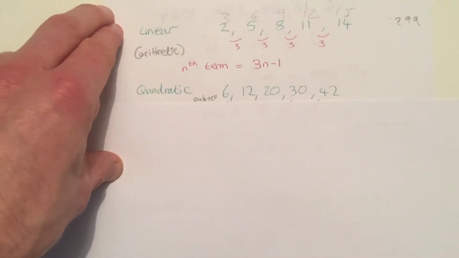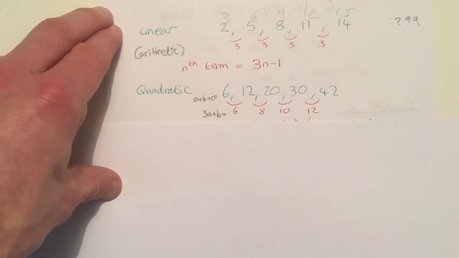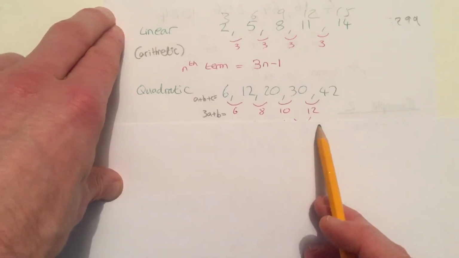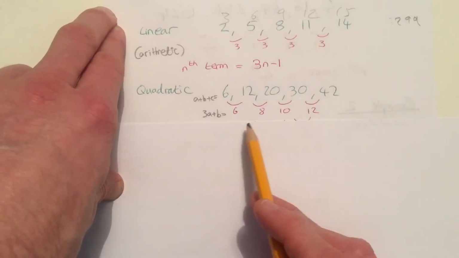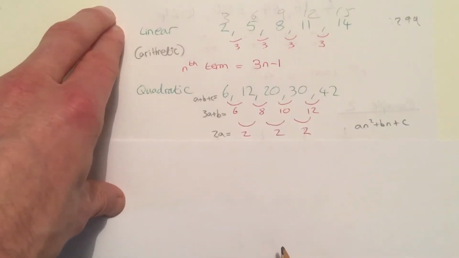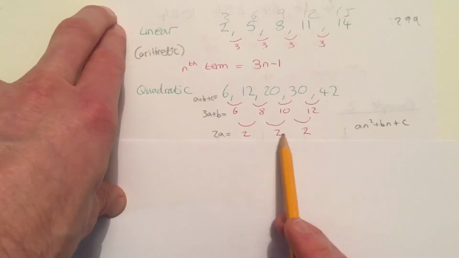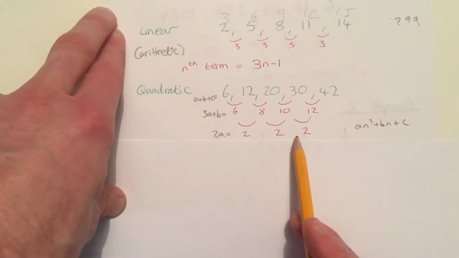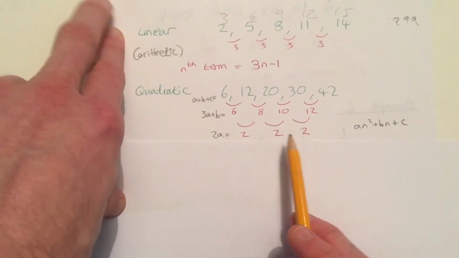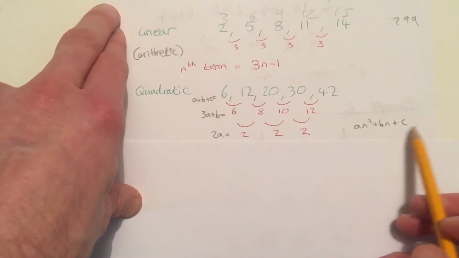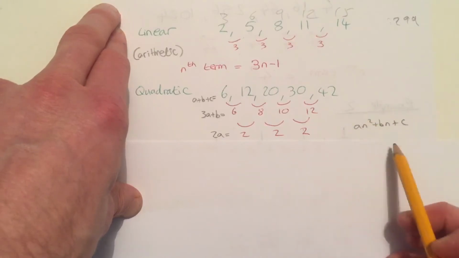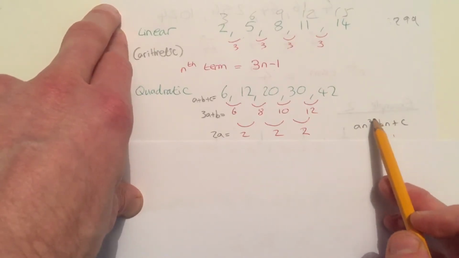We know that it's a quadratic sequence because when we find the first difference, they are not the same. It's not like that. They're different. But if I find the difference of the differences, so find the second difference, I find that they are the same. So that tells me it's going to be a quadratic sequence, which means the nth term is going to look something like this, quadratic.